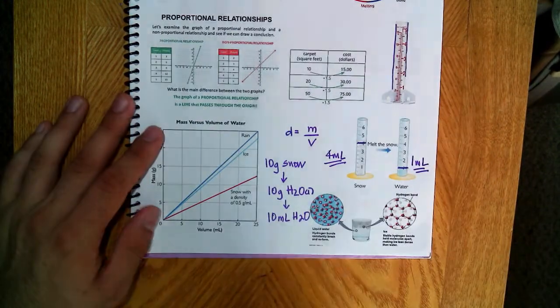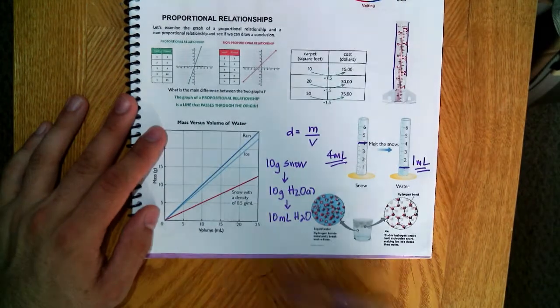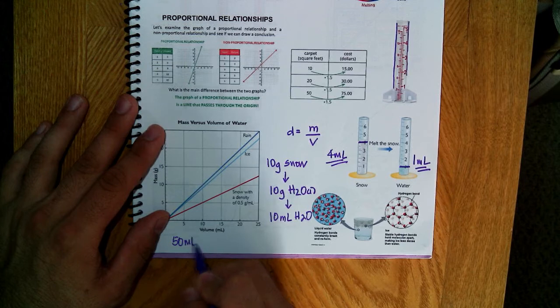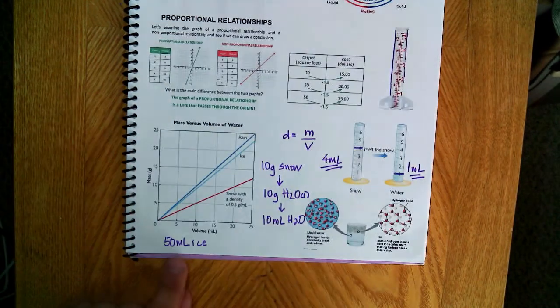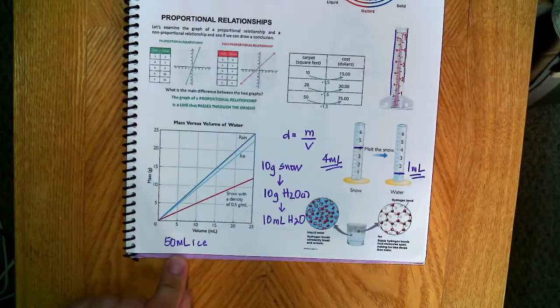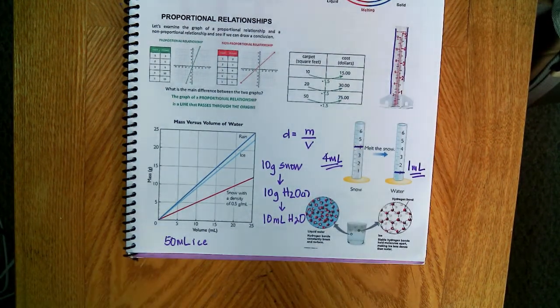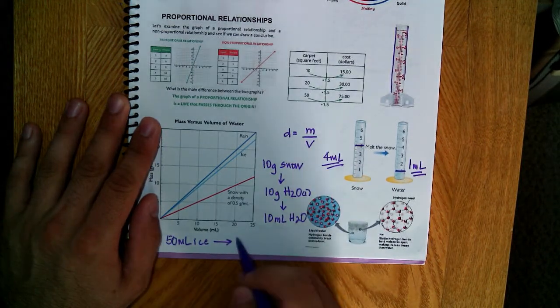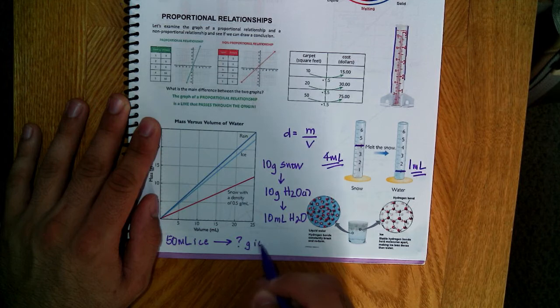If you were given the volume of a phase of water like ice, so let's say you were given 50 milliliters of ice, the first thing you would have to do, you can't say right away, well, that's going to melt and give you 50 milliliters of water. That's not true. The volume is not conserved because the particles are going to change their arrangement. The mass is conserved, so the first thing to do would be to figure out how many grams of ice that is.